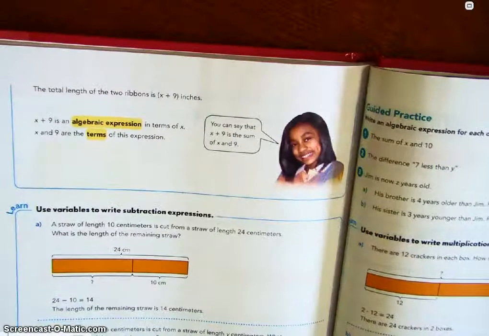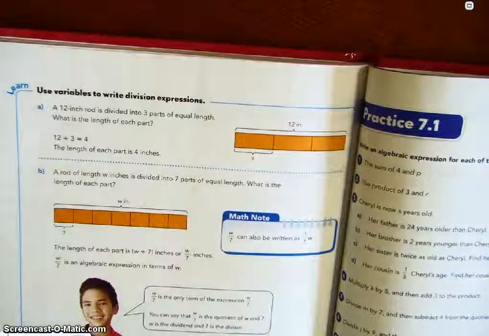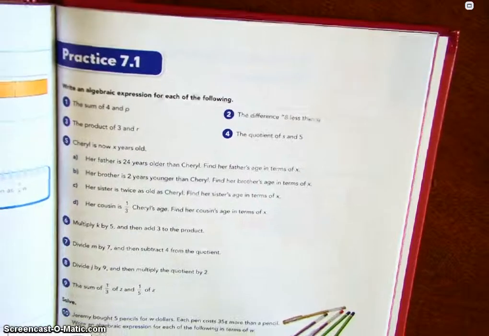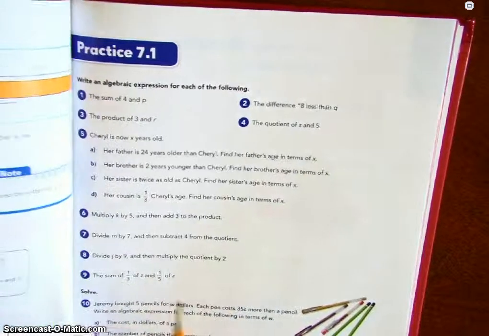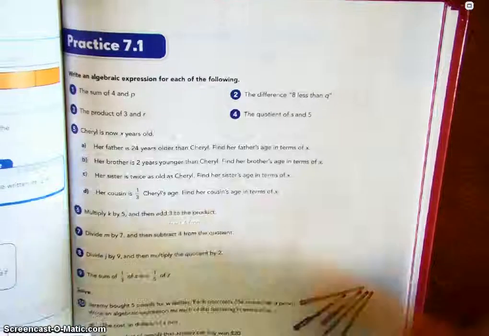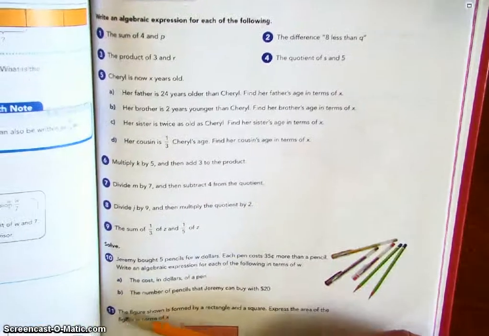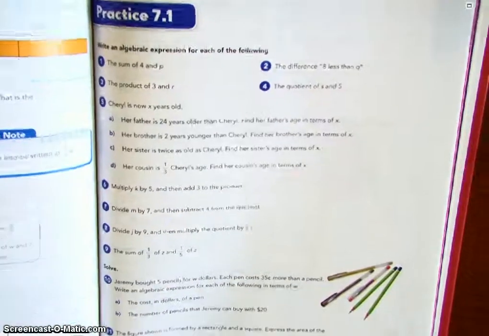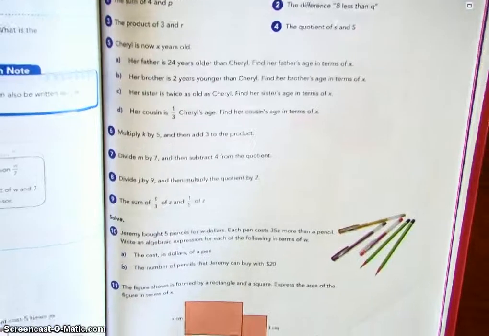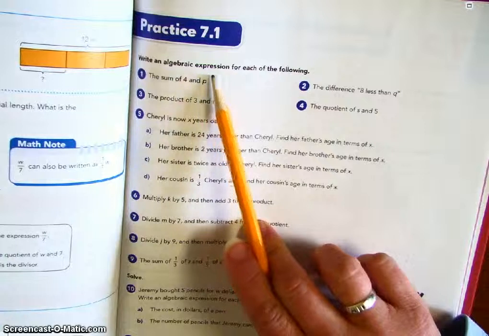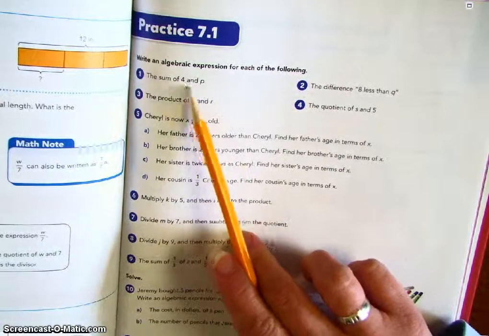So let's turn over to page 225, and we are going to look at practice problems 7.1. I'm just going to run over these real quick because your assignment today was to do 1 through 11 on practice problem 7.1 on page 225. So please turn there, and it says write an algebraic expression, and remember that is two terms.